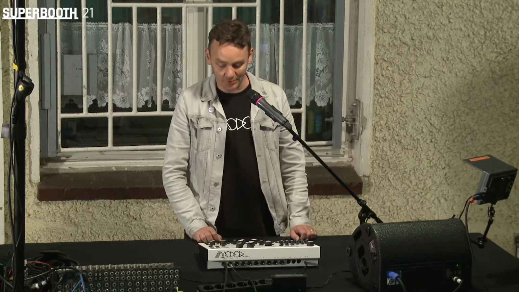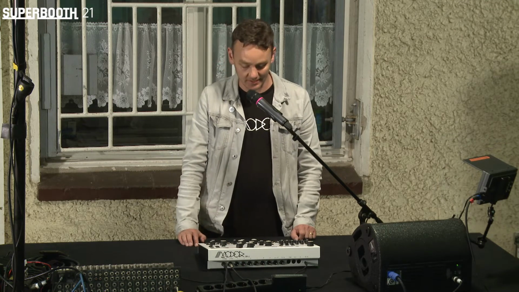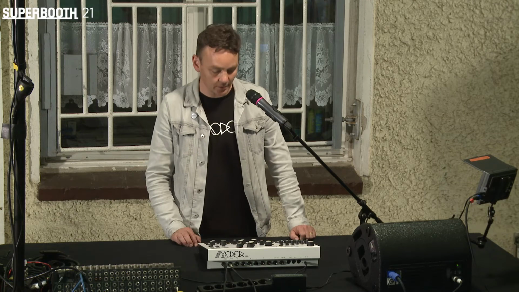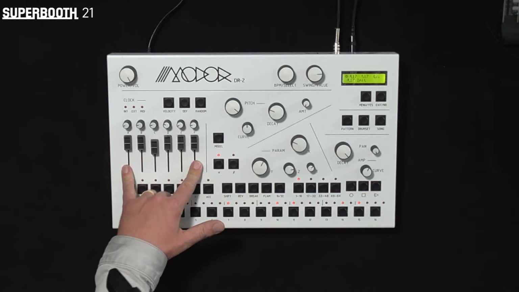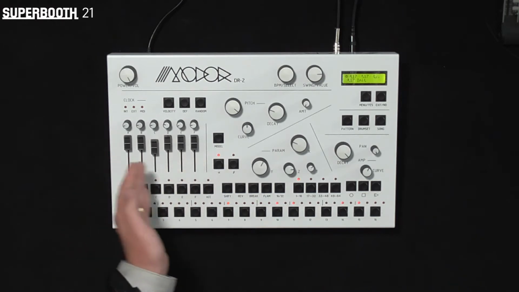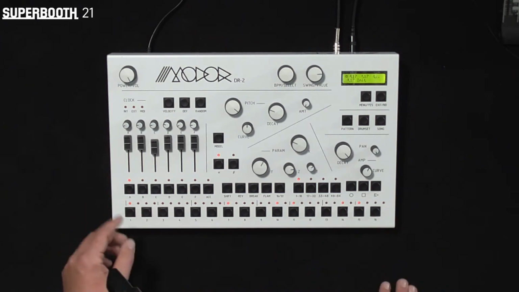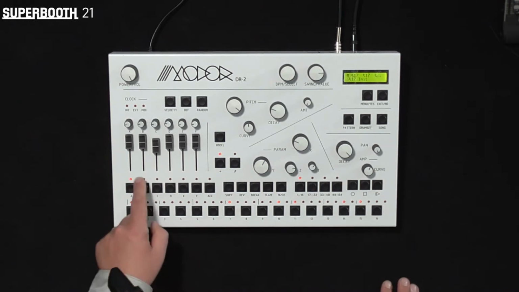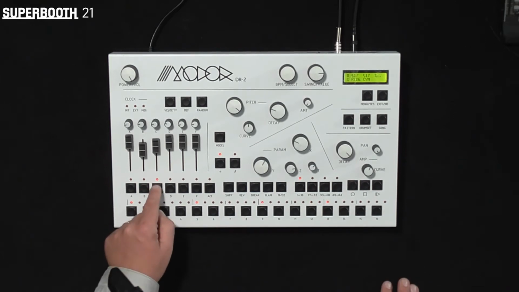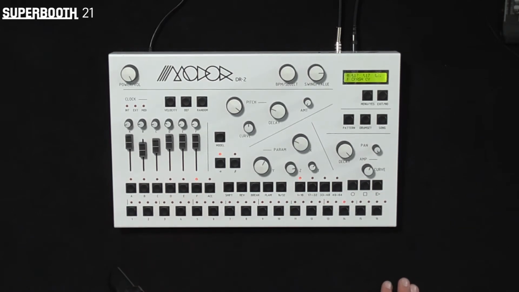I am Marcel from Modor Music, and let's take a little look at our DR2 drum machine here. The DR2 is a completely digital drum machine. It has 6 channels, 6 instruments, and for each of the 6 instruments you can choose a different synthesis model. At this moment on this drum set, we have this bass drum, a claps, this is quite loud, a cymbal, a snare, a rimshot, and a crash cymbal.